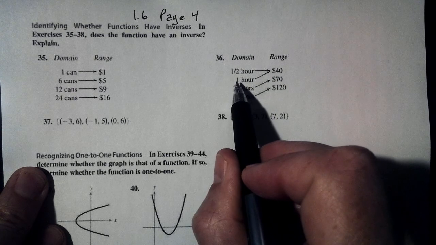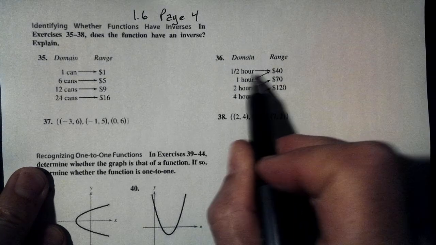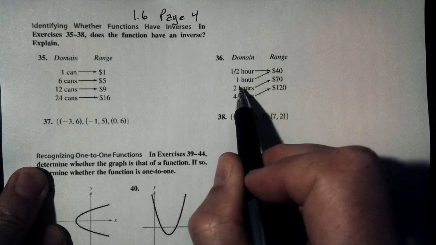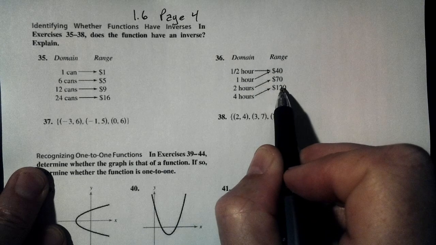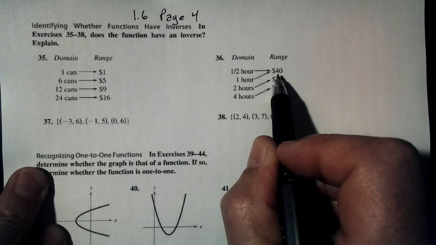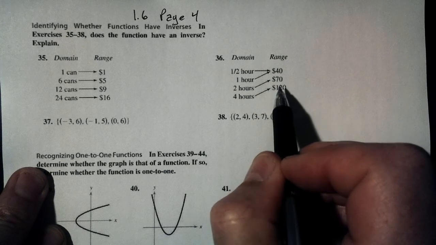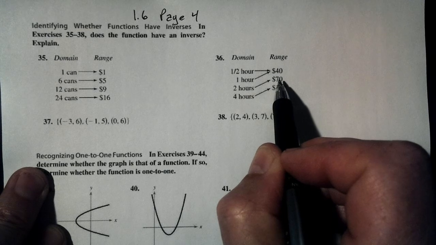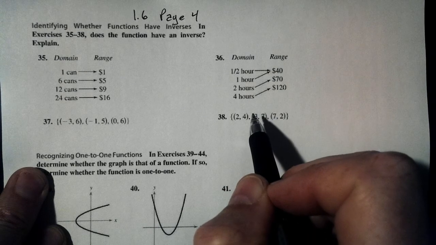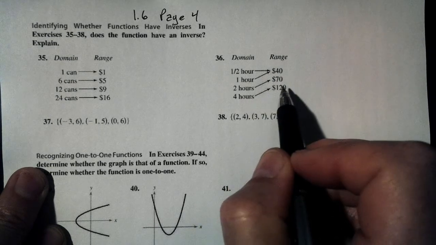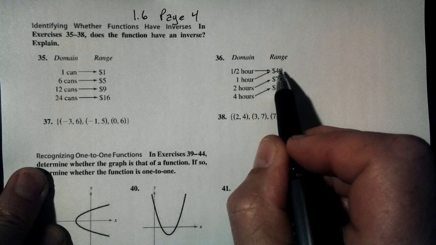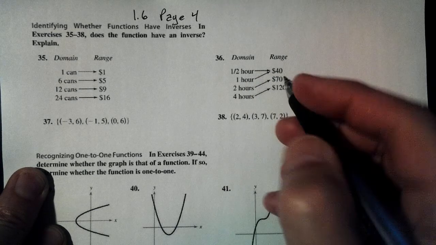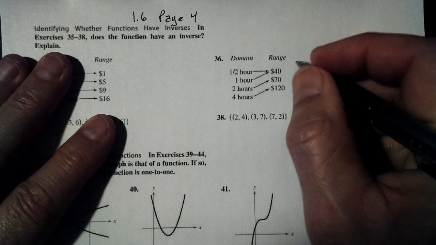Coincidentally, the elf in charge of 1/2 hour and 1 hour are both told to turn that into 40. 2 hours 70, 4 hours 120. However, if my elves were charged with this, hey, we're going to tell you what the dollar amount is, you tell me how many hours it took. Oh, $70, 2 hours. $120, 4 hours. $40, I don't know.